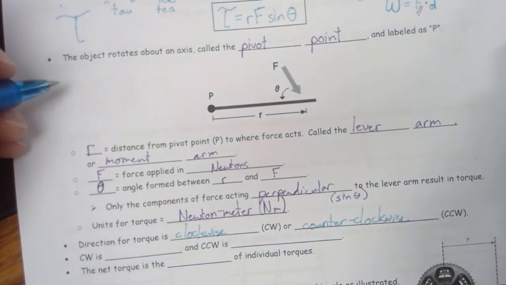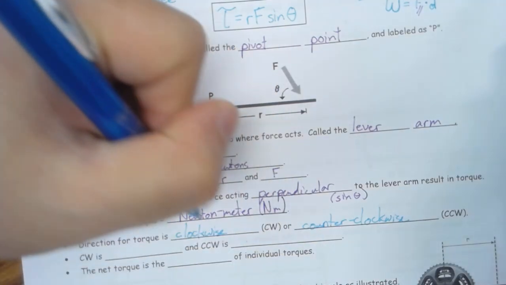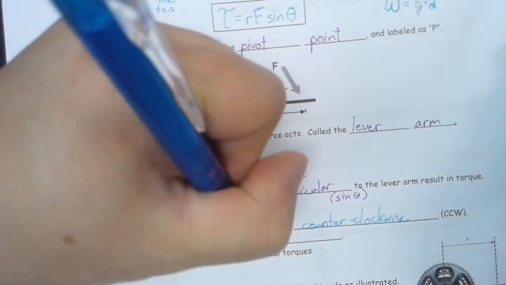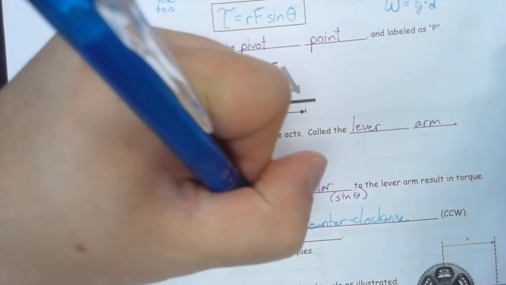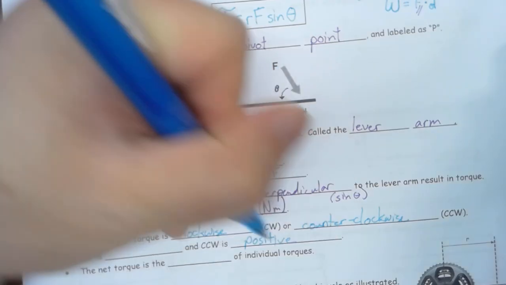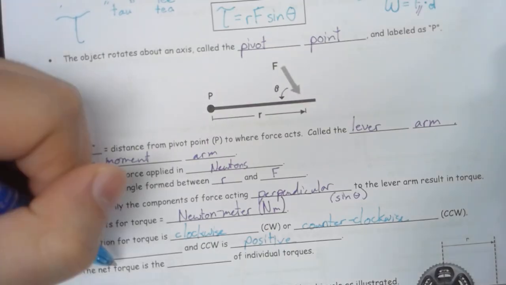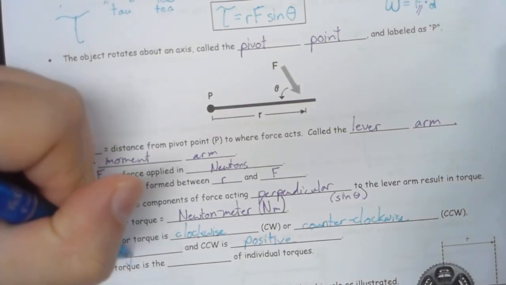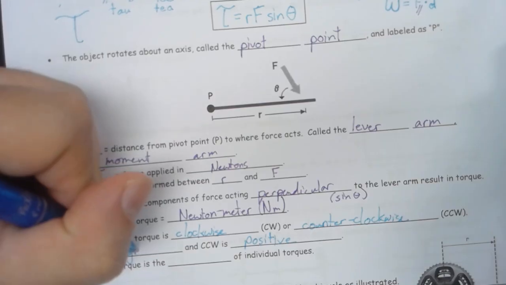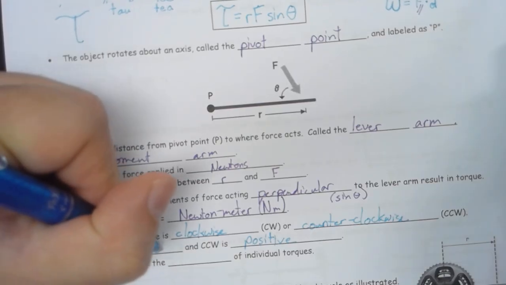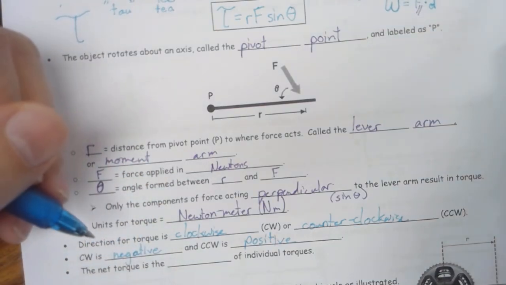When we rotate through our quadrants, which way is positive? Counterclockwise is positive. So CCW is positive. I skipped a blank to do that. I'm going to go back. CW then is negative. So it's negative then positive if you're going in order, filling in the blanks.